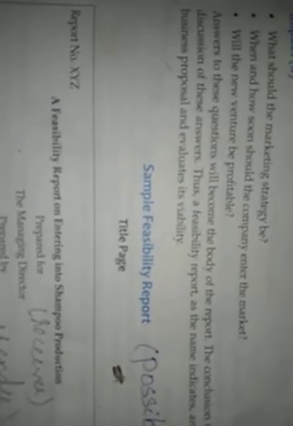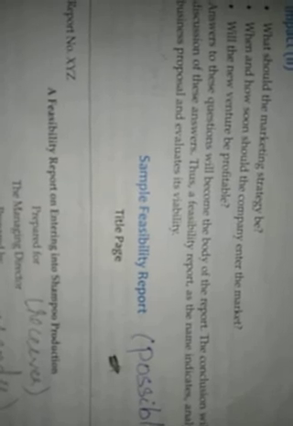What is the conclusion? The conclusion will be a discussion of these answers. So these are the questions in the main body. Whatever the answers are, they are going to form the conclusion. The discussion of the answers is going to be the conclusion of the report.